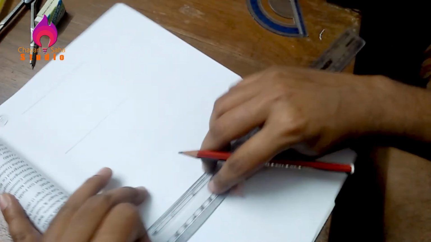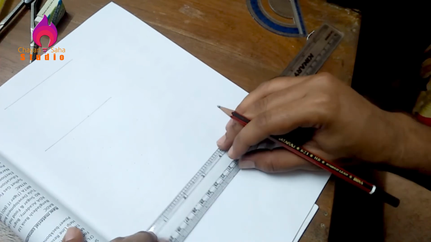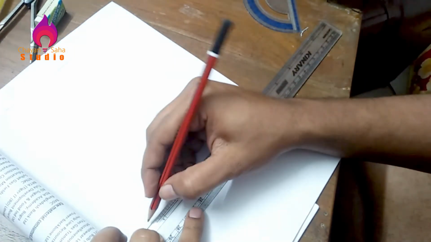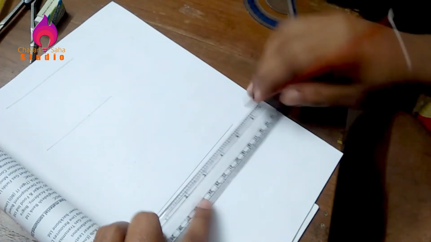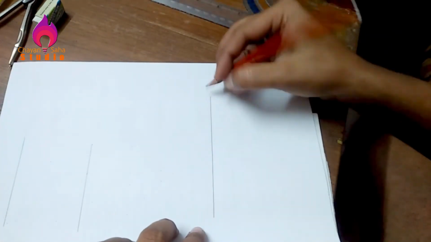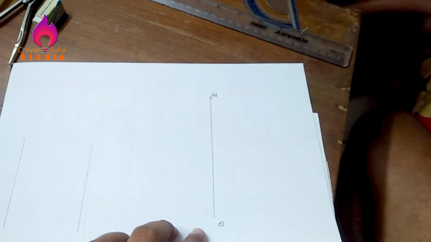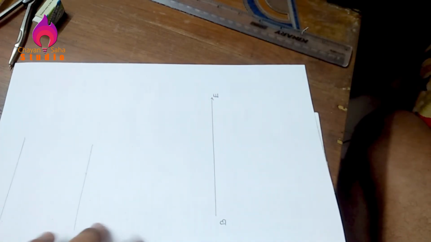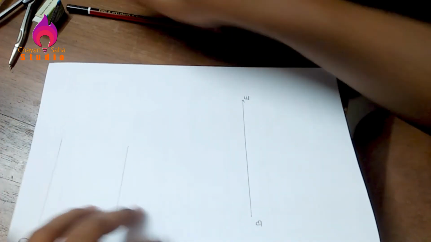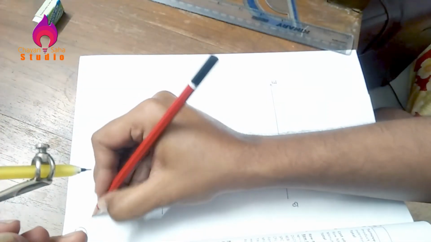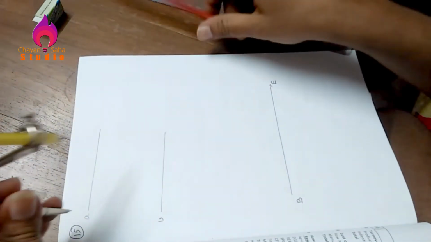Okay, nice. So now take any ray BE over here. Let's assume this is B, this is E. So first, this is A, the first diagonal, and this is B, the second diagonal.